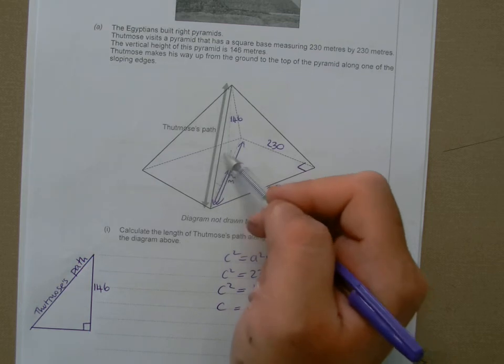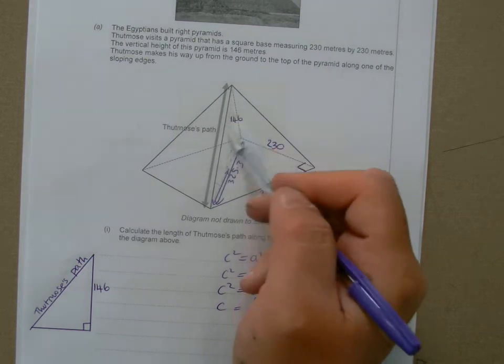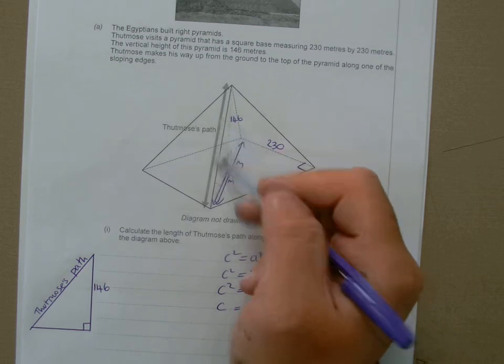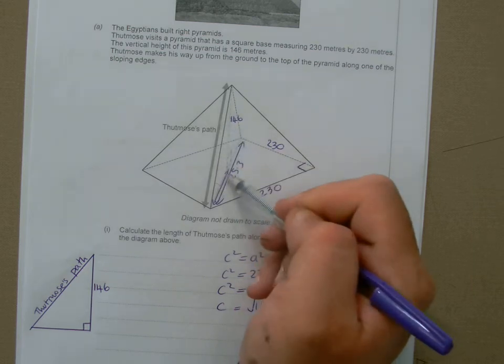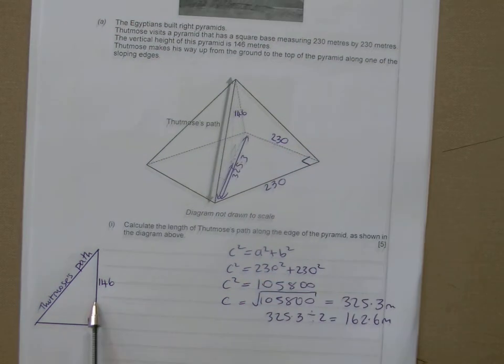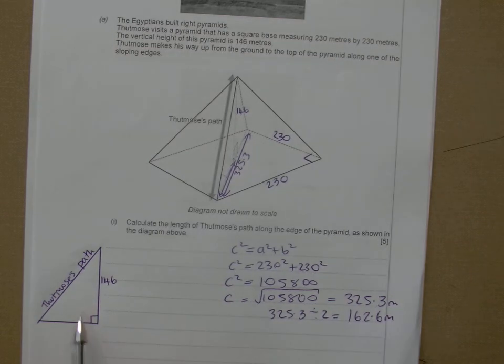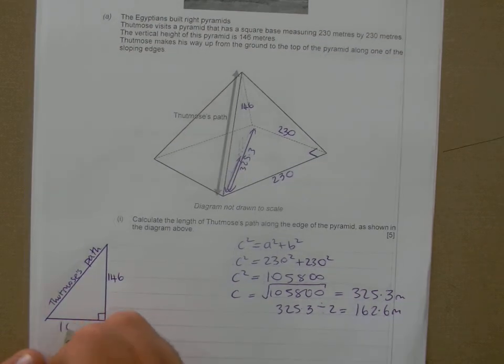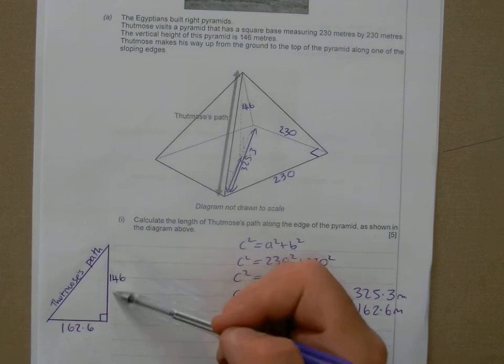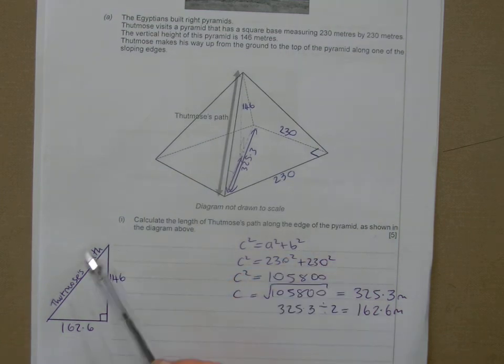Now I can focus on the upright triangle. In the shape, if we look at the upright triangle, you've got the hypotenuse being this path, the base being half the diagonal, and the height being the height of the pyramid. I've done a sketch of it here to see it a little bit better. So what I need to do now is write 162.6 in there for half the diagonal. I've got that triangle standing upright, with this being the center height of the pyramid. So I can work out the path, again, just by using Pythagoras.